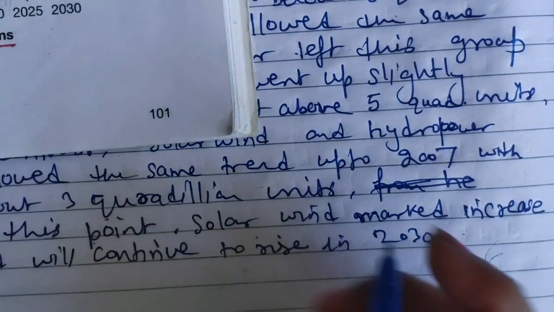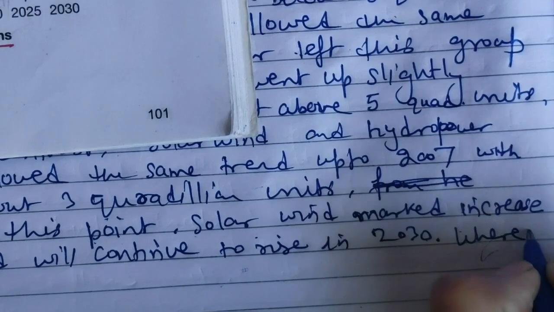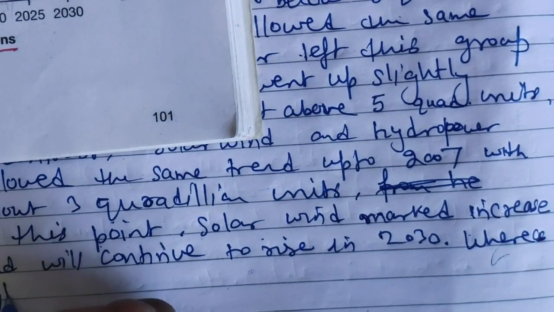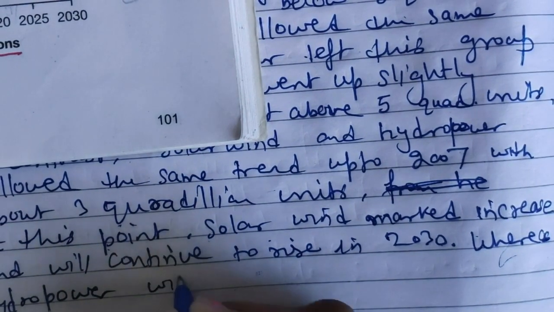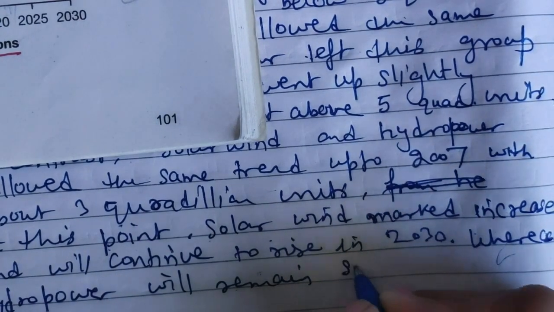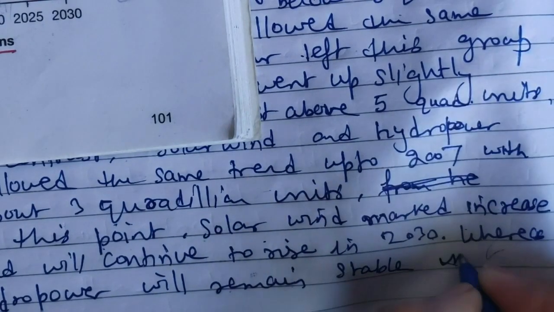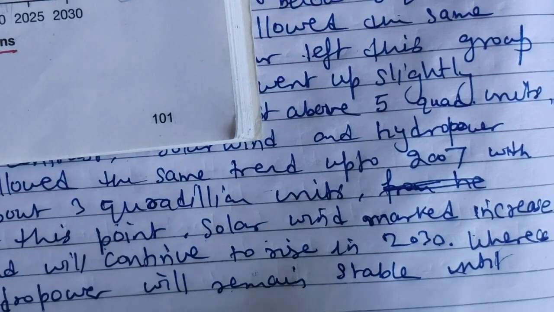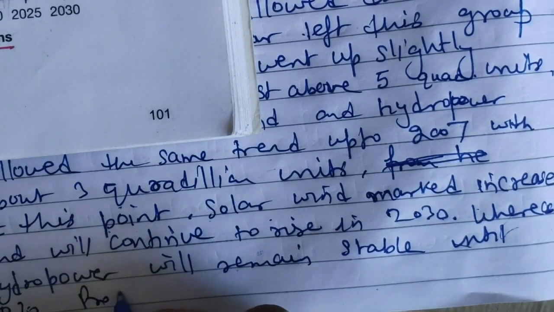What we can write, last thing, whereas hydropower will remain stable until 2030 projections.